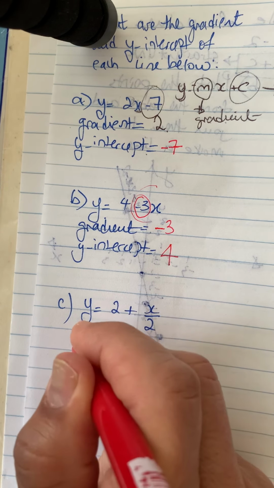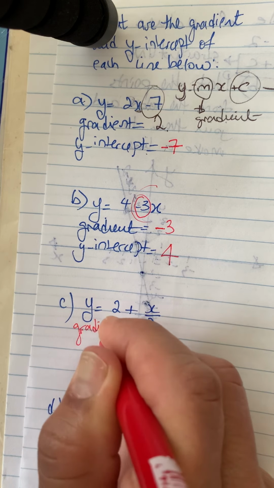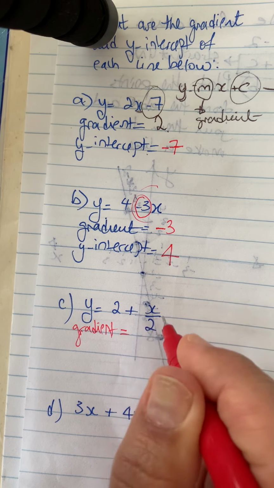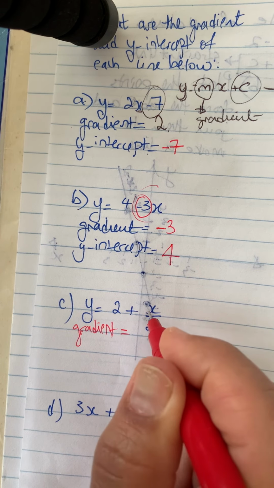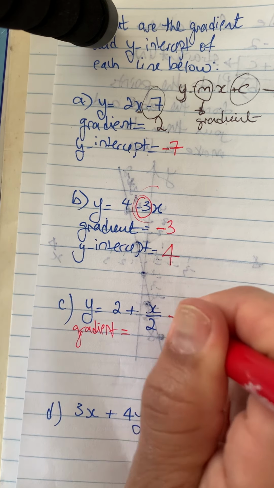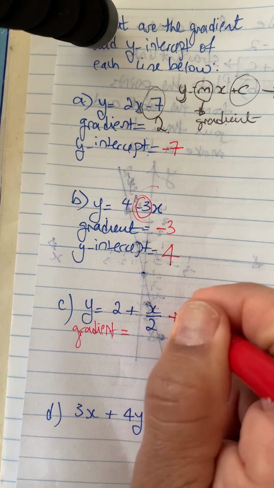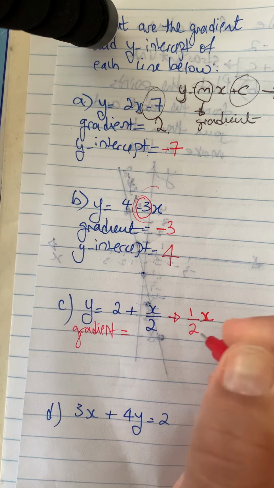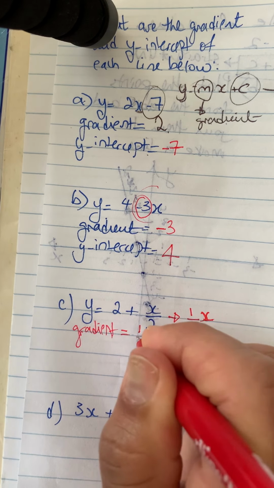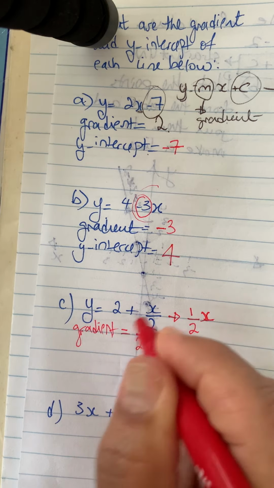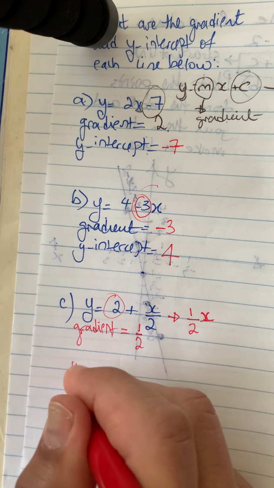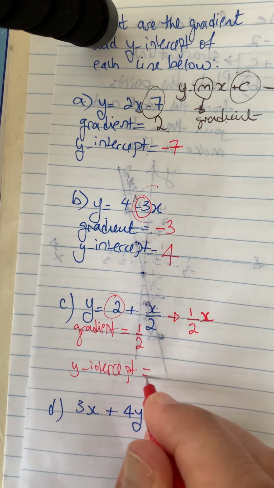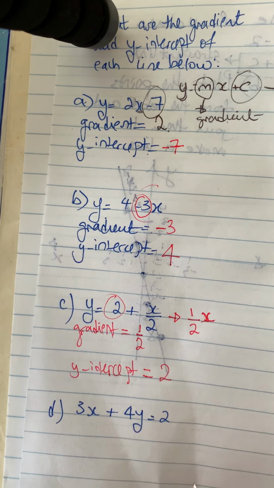This one, so the gradient here, which number is attached to x? You might want to pause the video and just think. So this is made up of x on 2. Now that is the same as 1 on 2x, which means the gradient is a half. And the y-intercept is obviously just 2, because 2 is not attached to x.